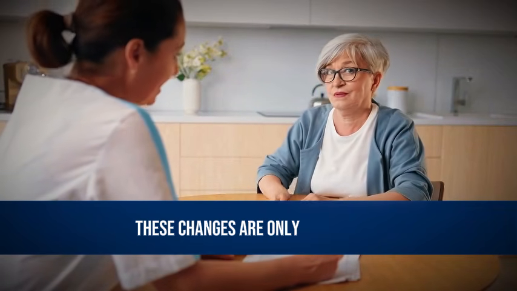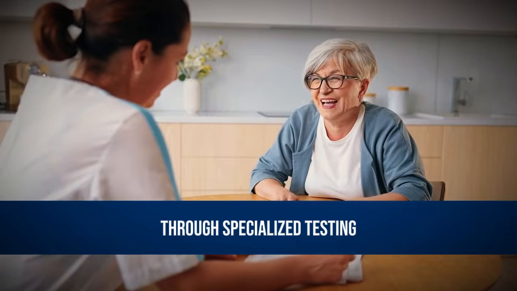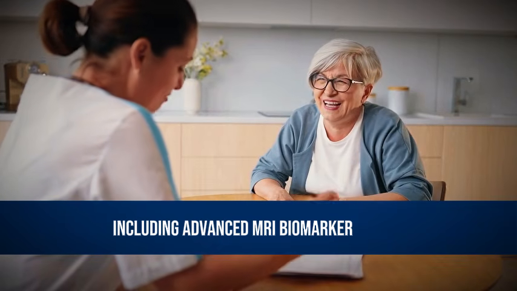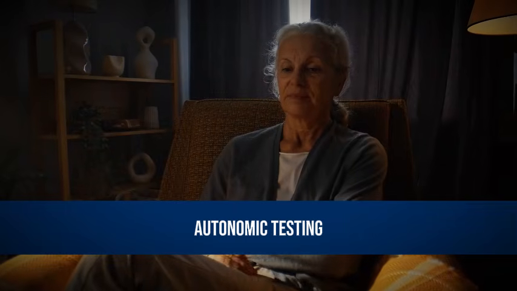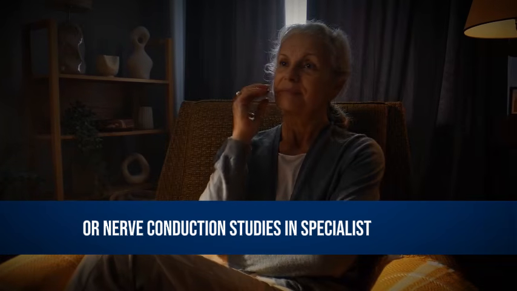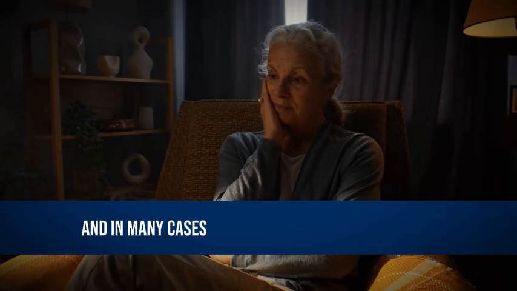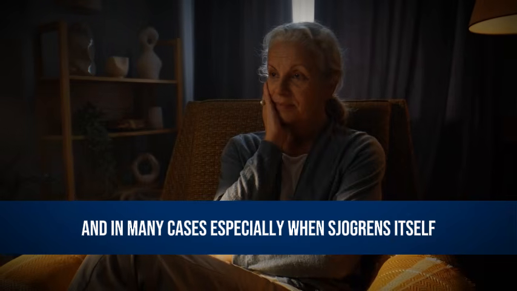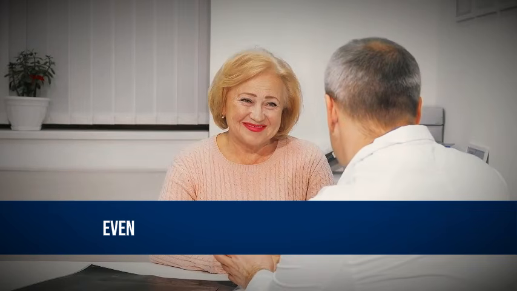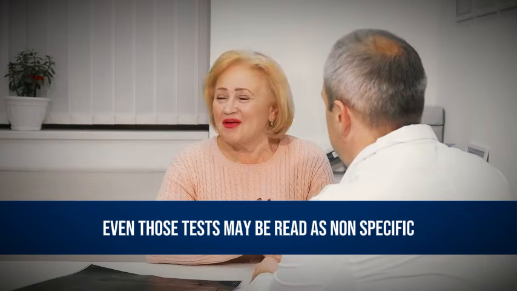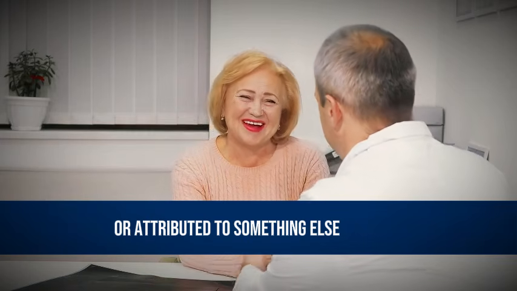These changes are only detectable through specialized testing including advanced MRI, biomarker panels, autonomic testing, or nerve conduction studies in specialist settings. And in many cases, especially when Sjogren's itself has not yet been diagnosed, even those tests may be read as nonspecific or attributed to something else entirely.